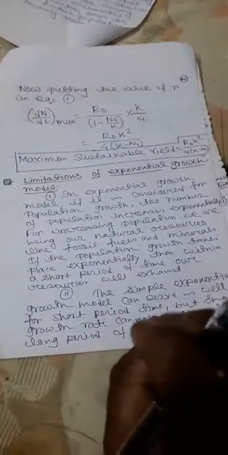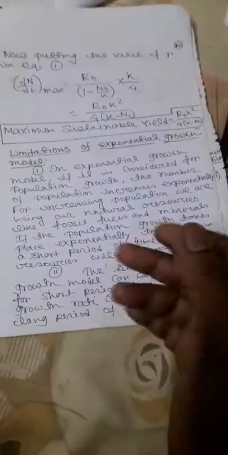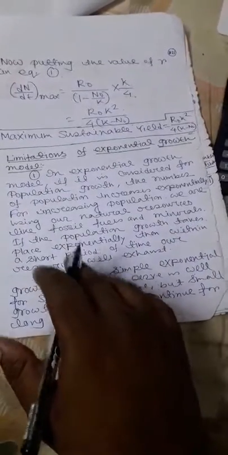Due to this limitation of the exponential growth model, a new model is introduced, and I will discuss the next model in your next class.